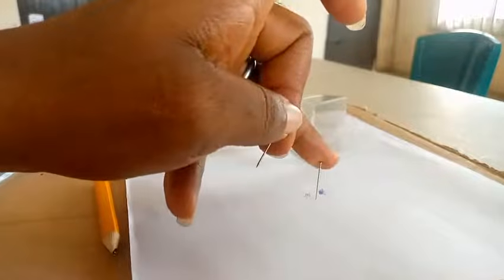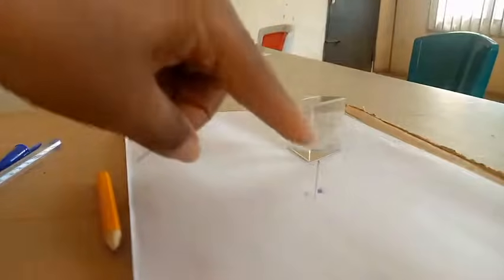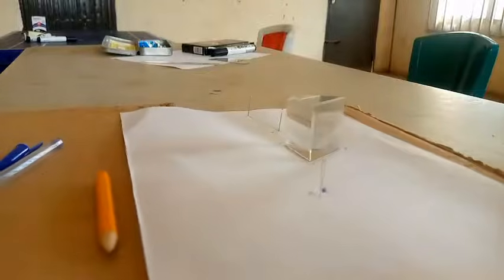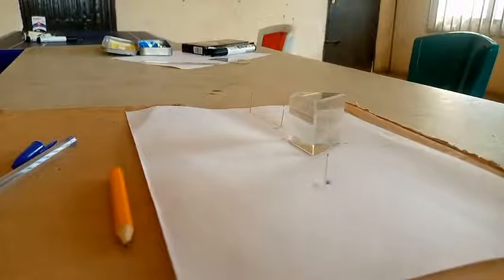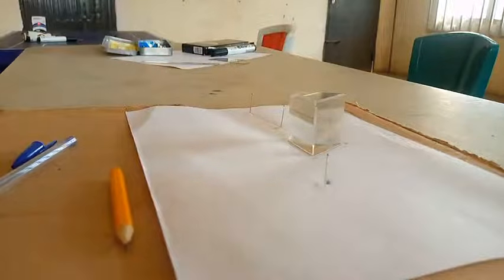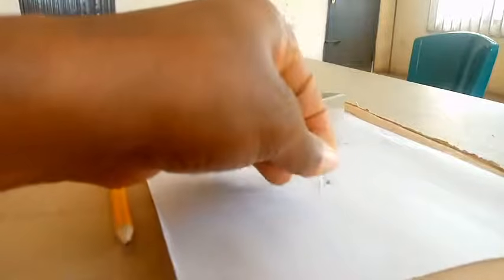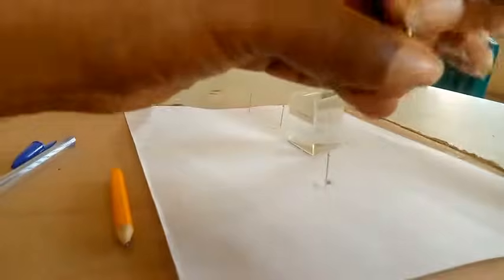Then you bring pin 3. Your pin 3, which is this, your aim is now to block this pin 4 rather. Your pin 4, your aim is to block pin 3. So let us see how it goes. I'm bringing pin 4 now to block pin 3.